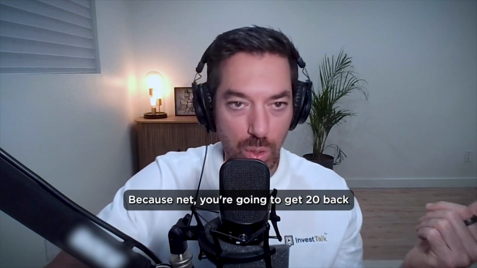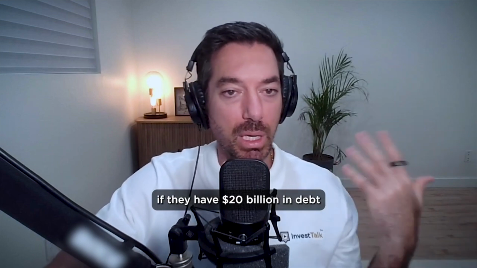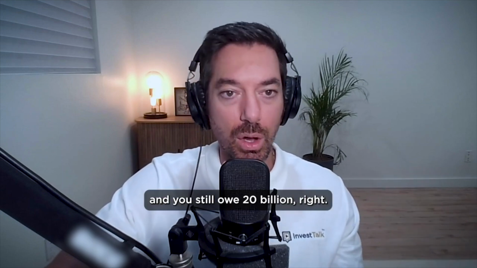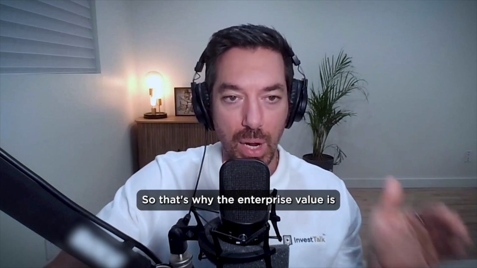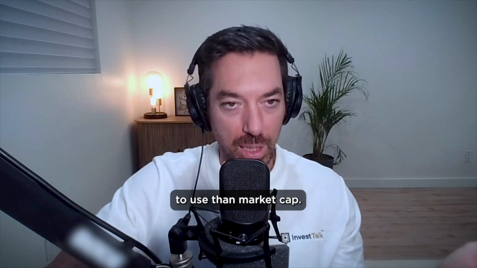Because net, you're going to get 20 back if you bought the entire 100 billion, and vice versa. If they have $20 billion in debt, but the market cap's 100 billion, well, you don't really own everything when you buy the whole company for 100 billion and you still owe 20 billion, right? You still need to pay off that 20 billion. So that's why the enterprise value is a better metric to use than market cap.